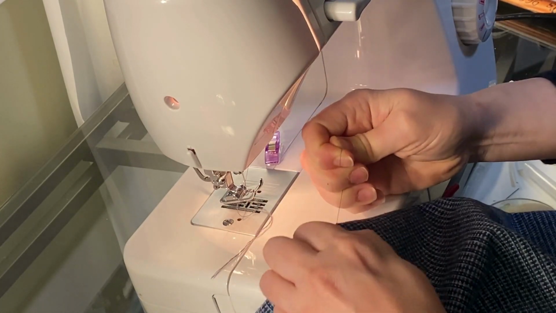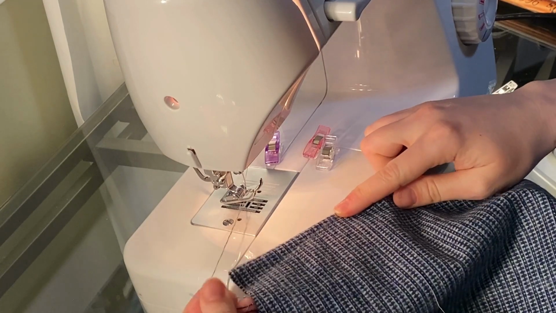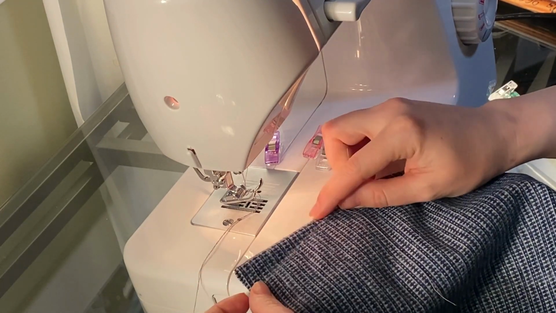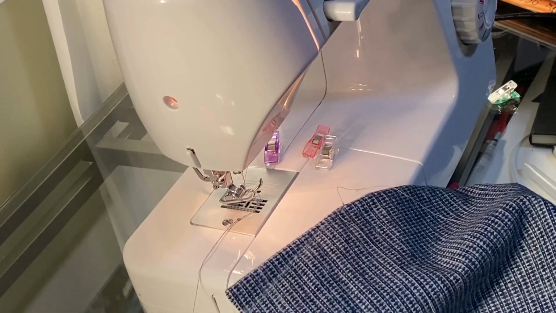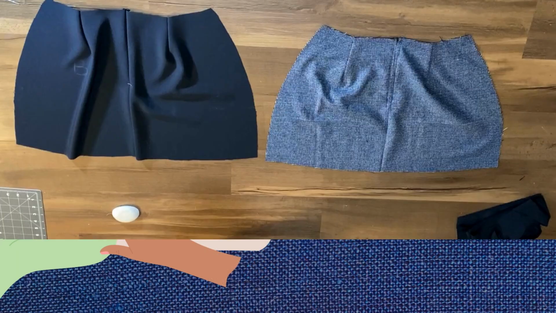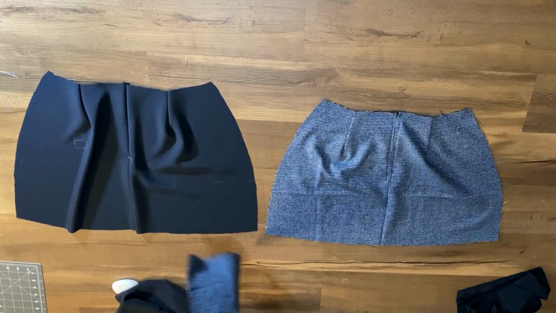Here I'm making 2 knots to secure in place, and here's the finished dart. Okay, so now's the time to assemble the skirt and the lining together.